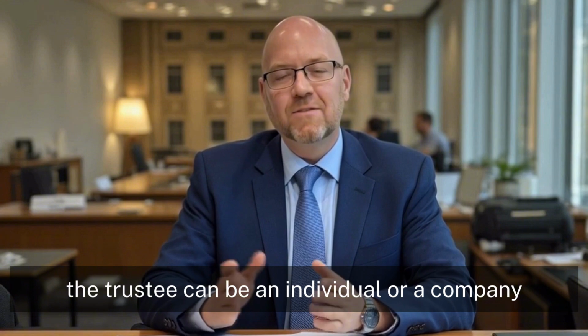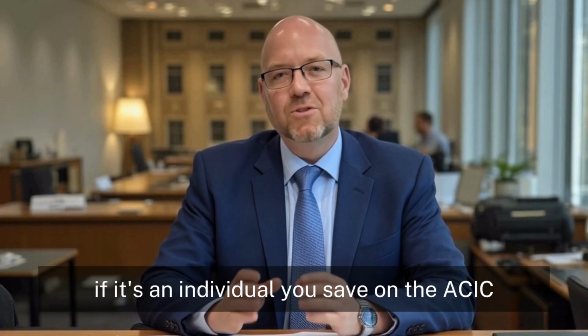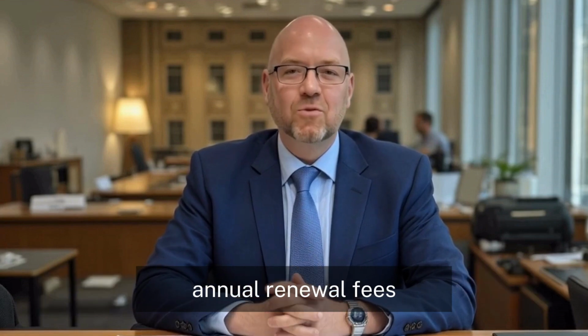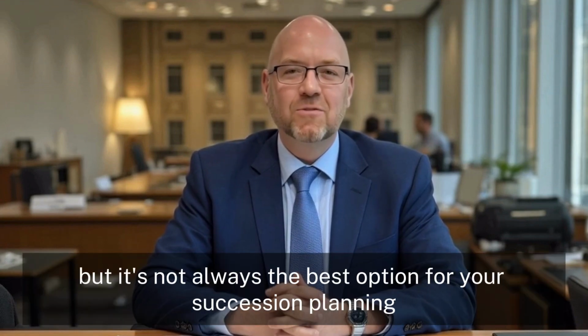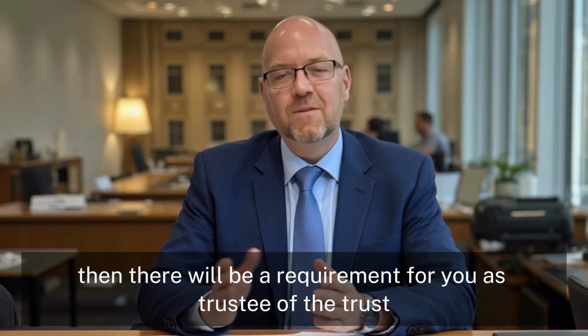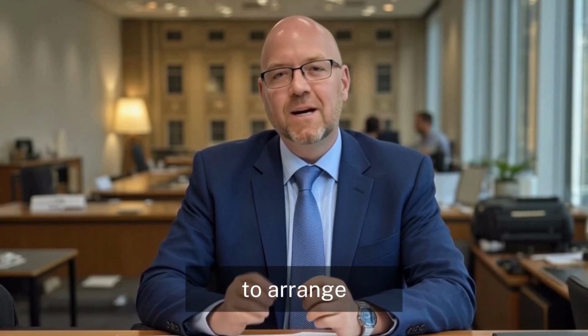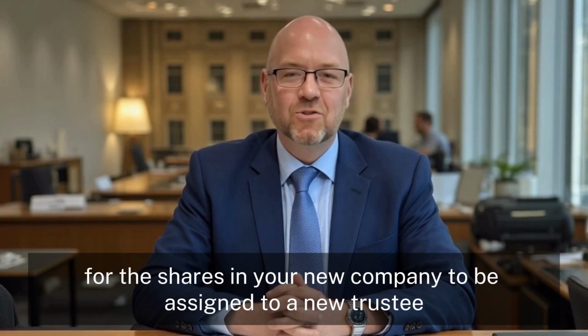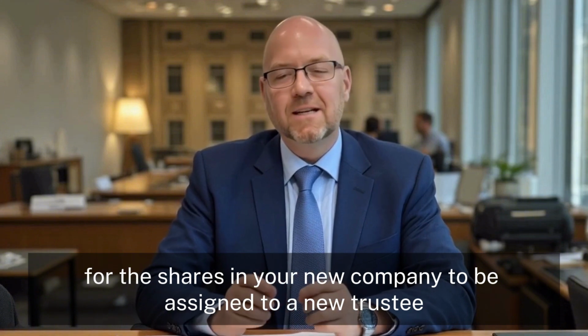The trustee can be an individual or a company. If it's an individual, you save on the ASIC annual renewal fees, but it's not always the best option for succession planning. This is because if you die, then there will be a requirement for you as trustee of the trust to arrange for the shares in your new company to be assigned to a new trustee.